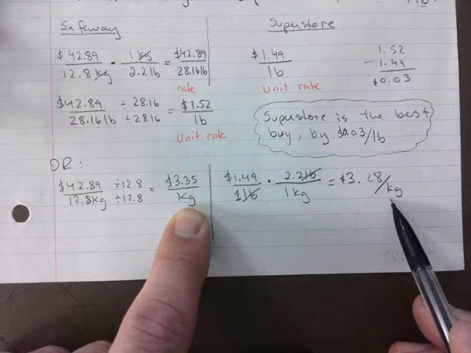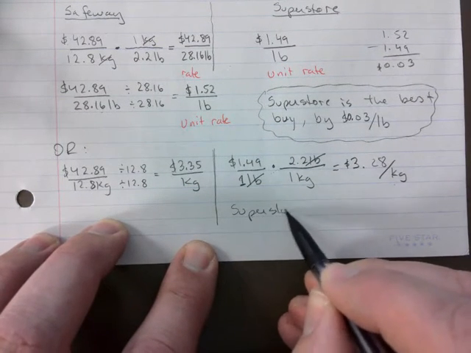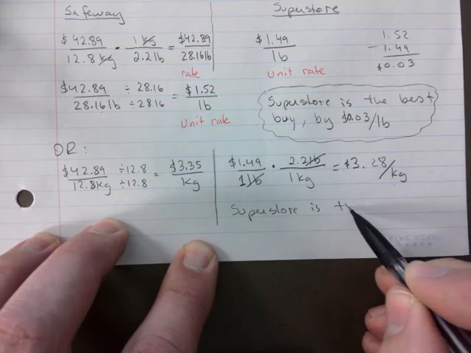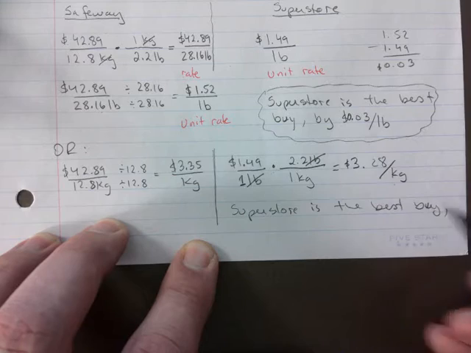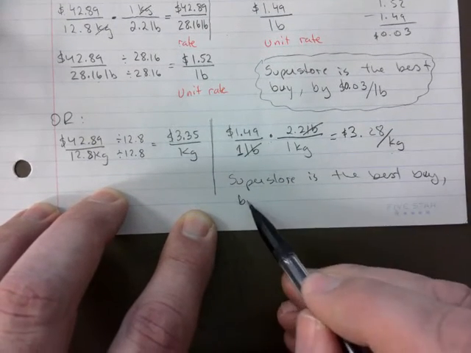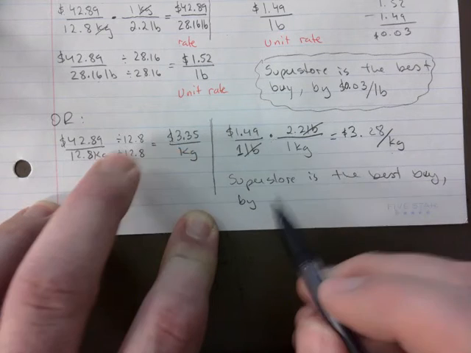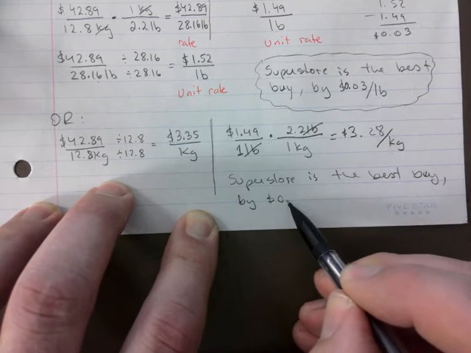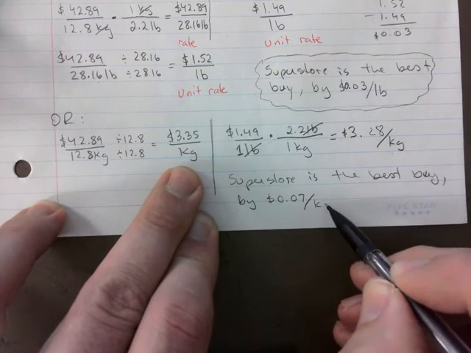And still, as we expected, Superstore is better, right? Superstore is the best buy, comma, buy. That's 7 cents per what? Kg.